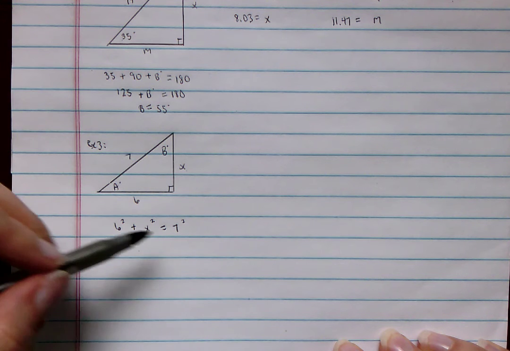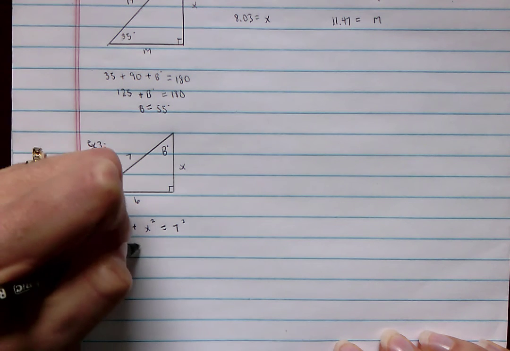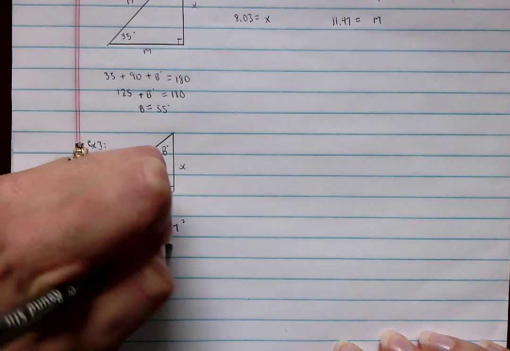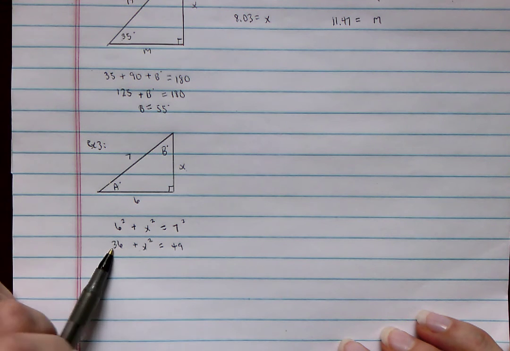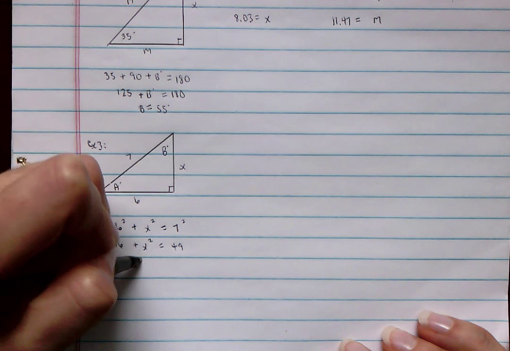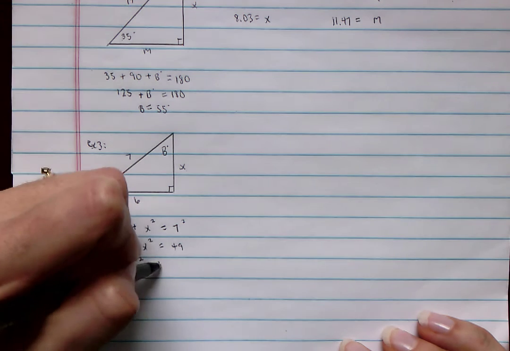Okay, and now we can solve this. 6 squared is 36 plus x squared equals 49. And then if I subtract 36 from both sides, I get x squared equals 49 minus 36, which is 13.